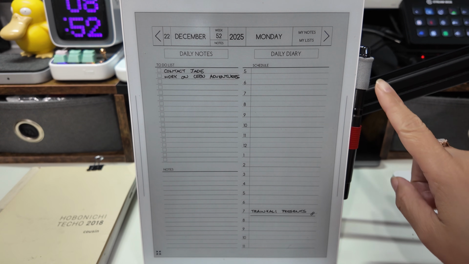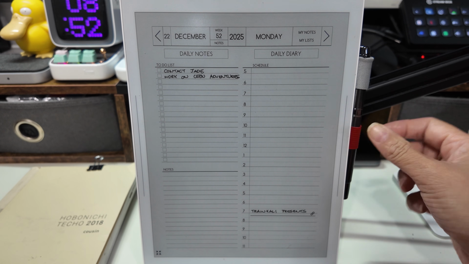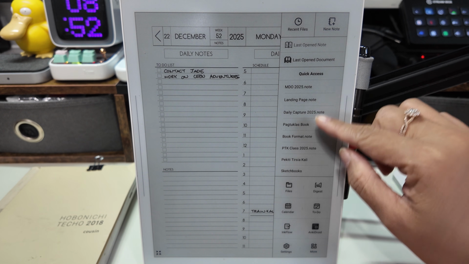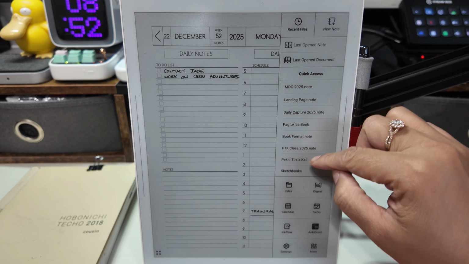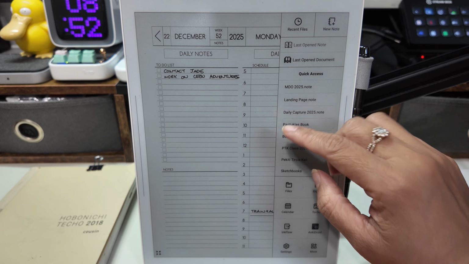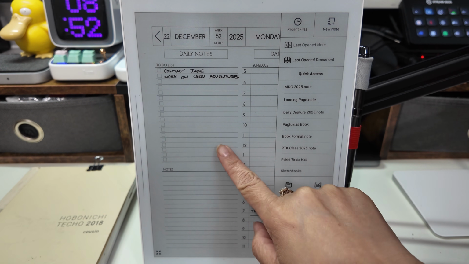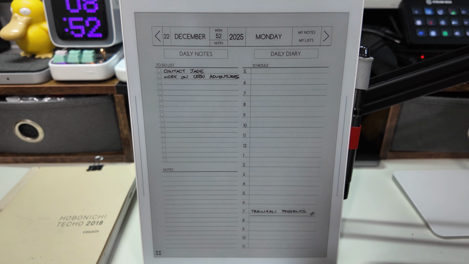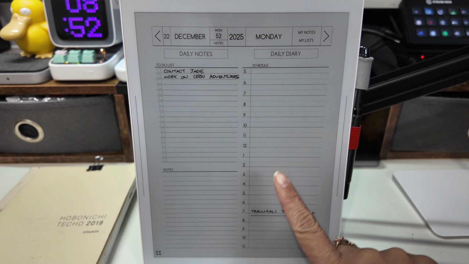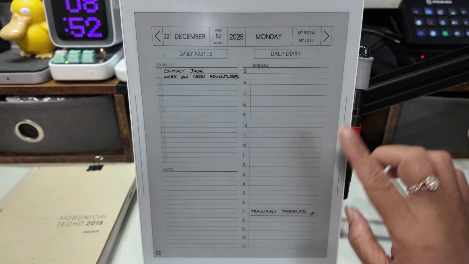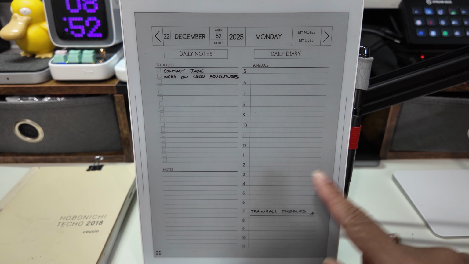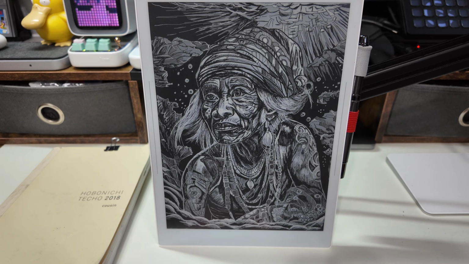In addition to that, I also like to add the quick access to my planner and to my daily captures here on this quick access. So it's just easier for me to navigate here as well. I'm also doing the same thing for my journaling, but I'm not going to display that here. So this is what I use for my daily spread.